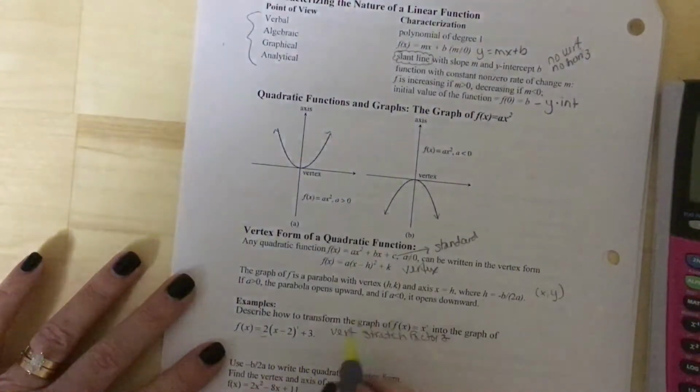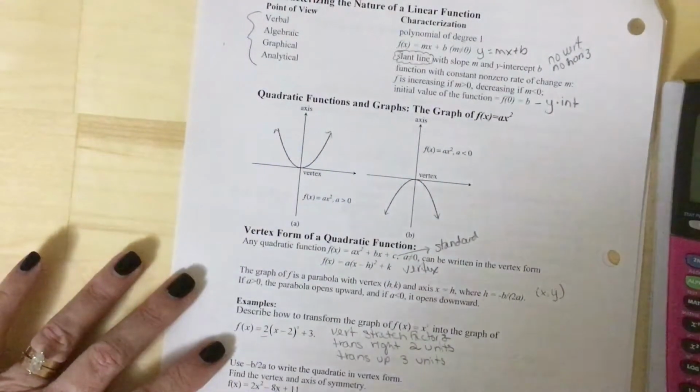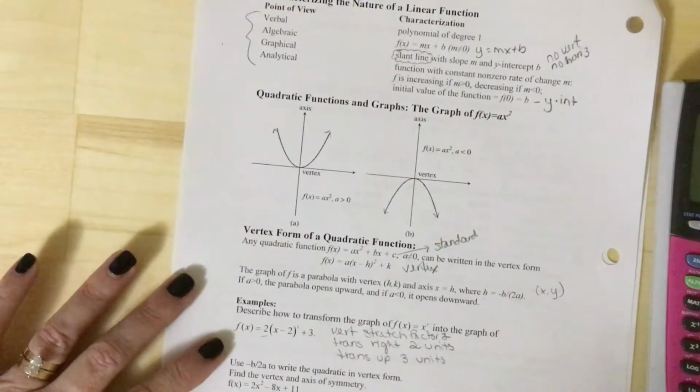Inside the parentheses, I have a translation to the right by 2 units. And then I have a translation up of 3 units. And that would be the different translations that took place from the parent function to that vertex form.